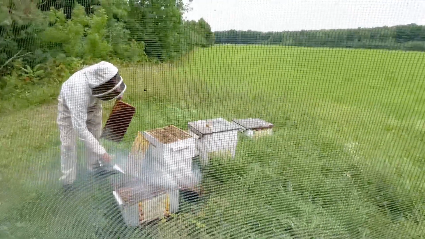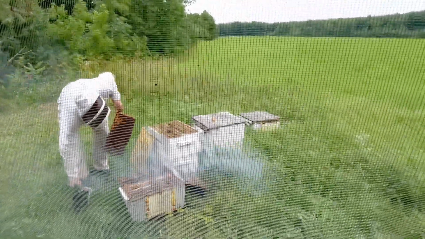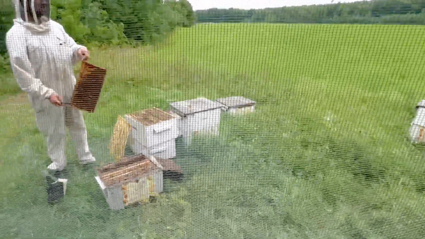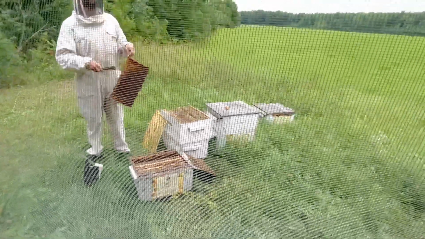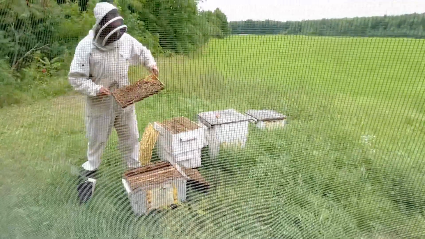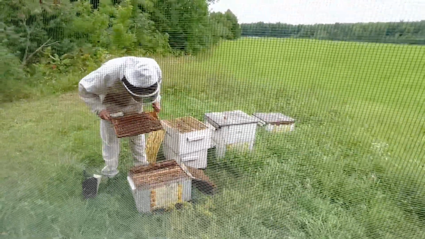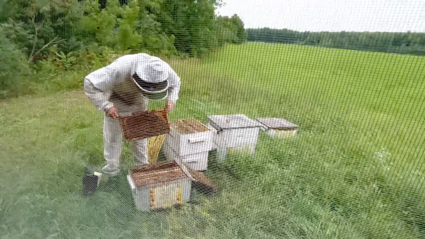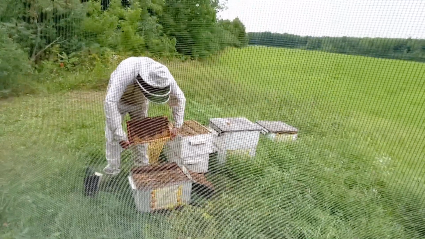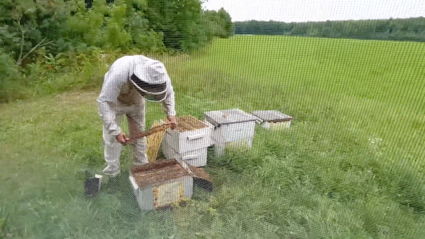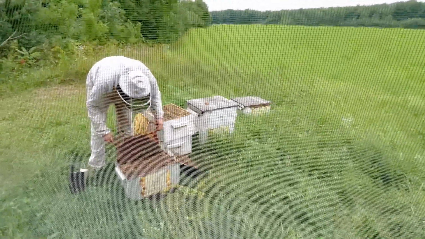And also moving into the other box. There's one queen per hive, not per box. So we had one queen here, and I'm just making sure she's not underneath by any mistake. Where did she go? She's really fragile.